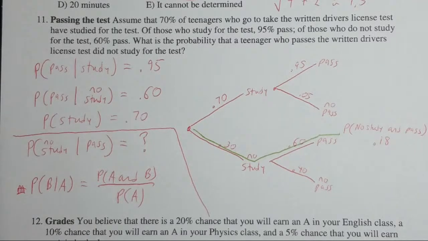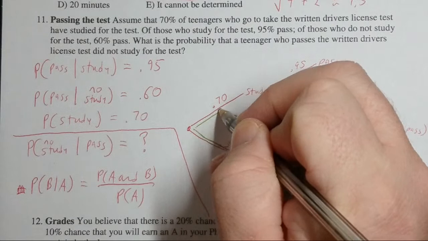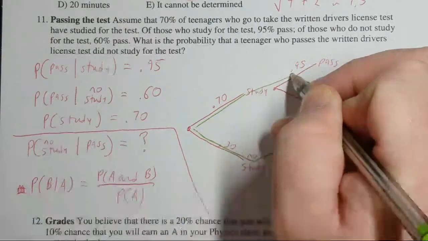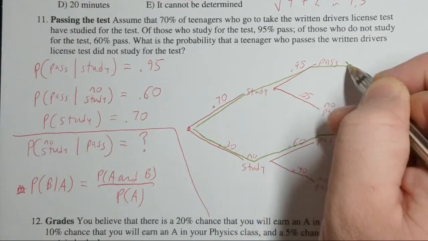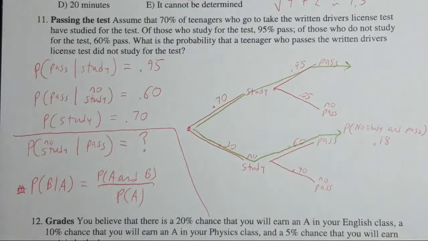Now, the probability of passing, there are 2 options. You passed if you studied, or you passed if you didn't study. Watch what I'm going to do here. I went down another branch, study and pass.